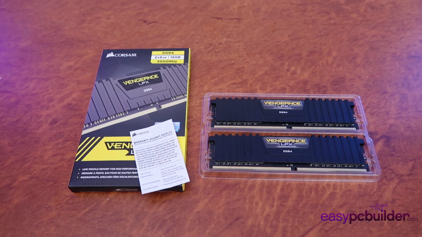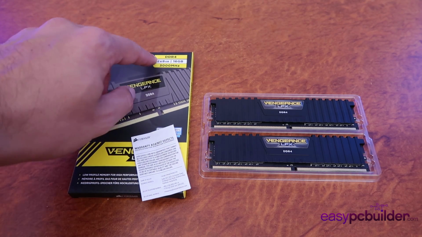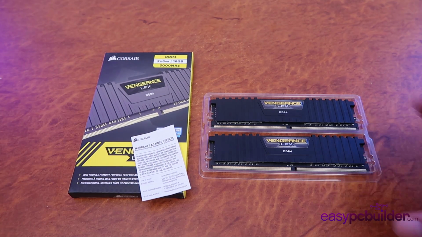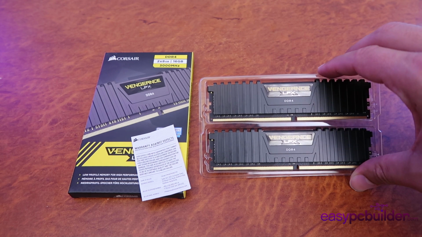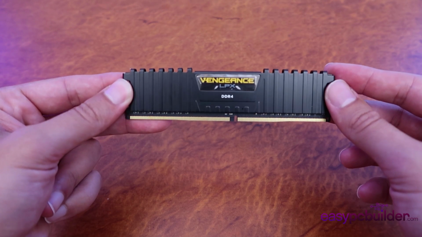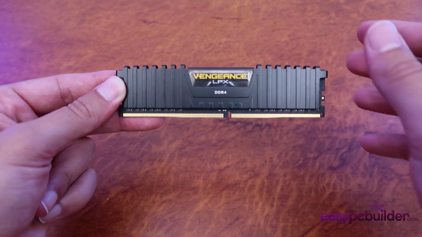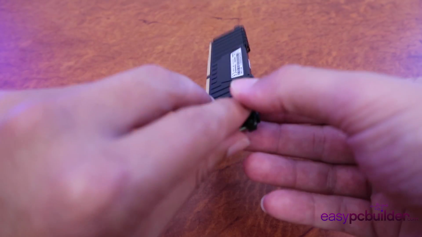So what's in the box when you buy RAM? For this particular model, we have two 8 gig sticks, which are provided each in a stick. Now notice with RAM that it's notched asymmetrically around the center of the RAM stick.